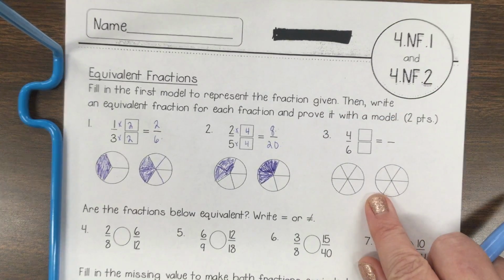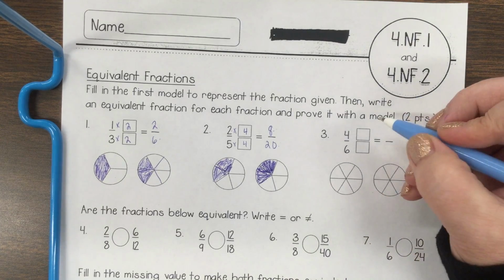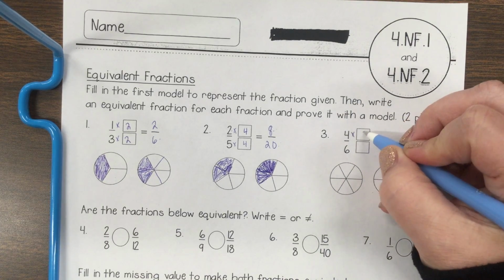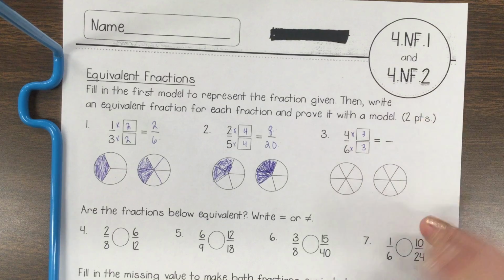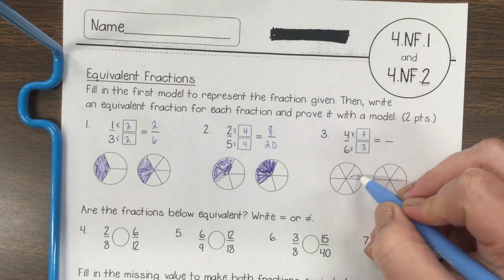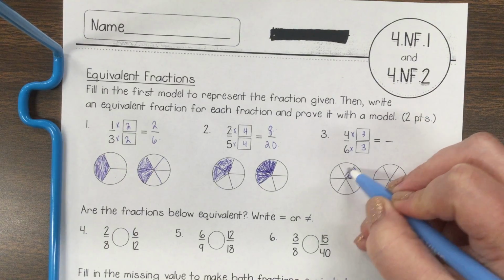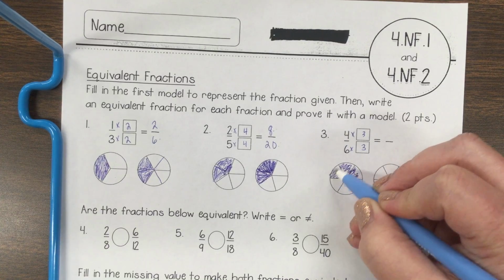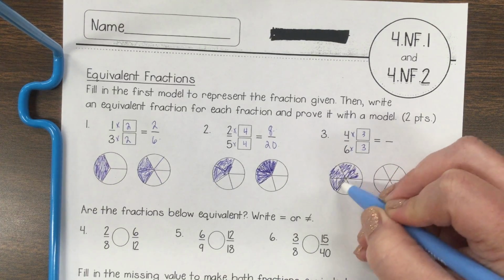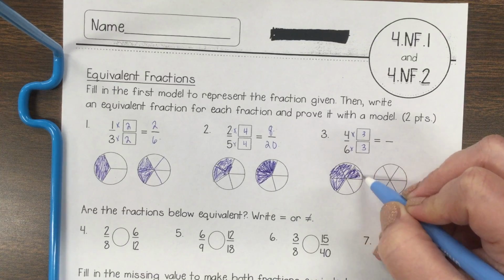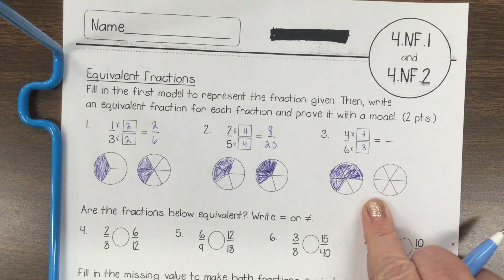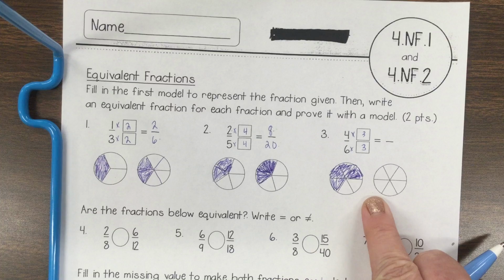Okay, so let's do our 6, and let's do this times 3. Okay, so 4/6. Shade that in to make that model match. Now, I want you to do this one on your own right now, and then we're going to see if you get the same answer that I do.